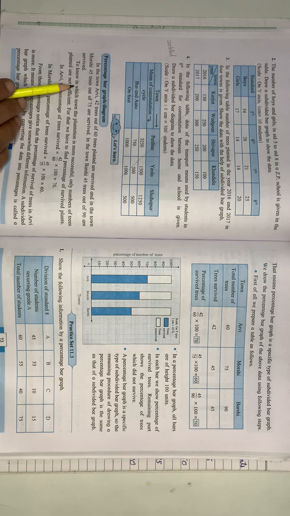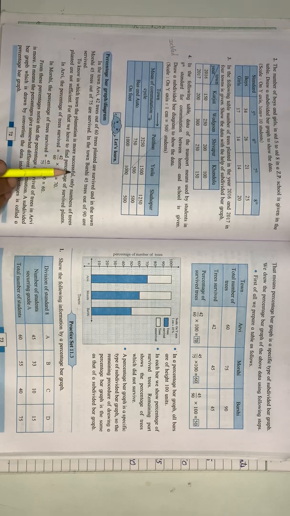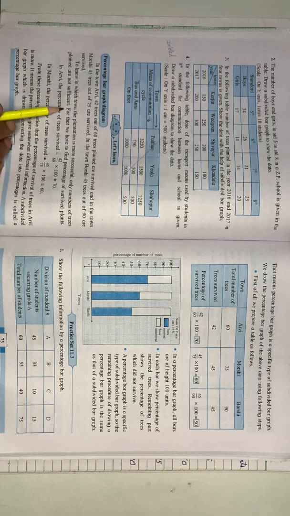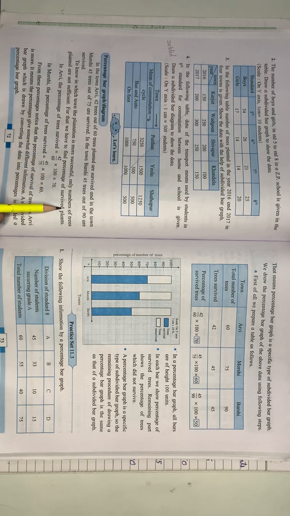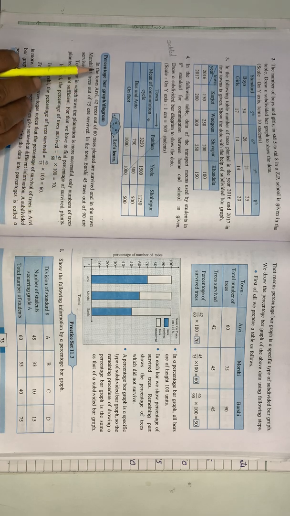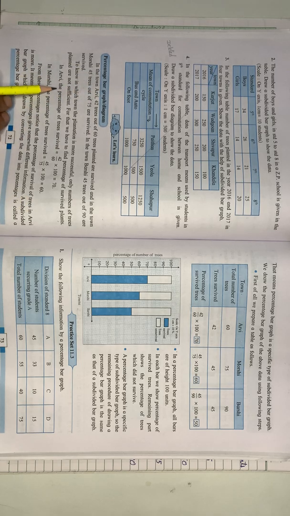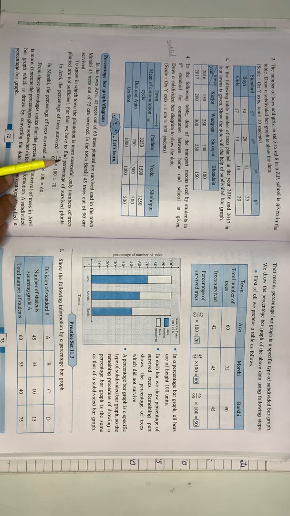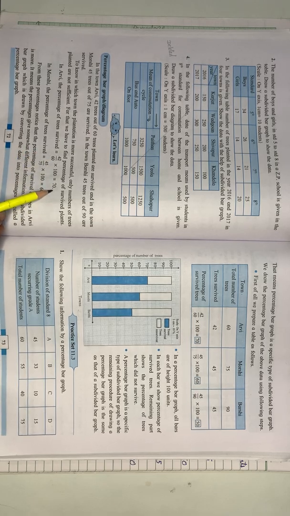To know in which town the plantation is more successful, only the number of trees planted is not sufficient. For that, we have to find the percentage of survived trees. Hence, it's called a percentage bar graph or diagram. In Arvi, the percentage of trees survived is 42 out of 60 trees into 100. So after you solve this, you get 70%.